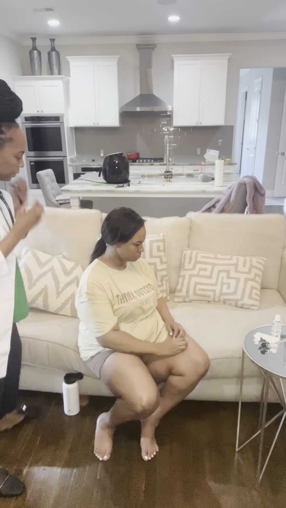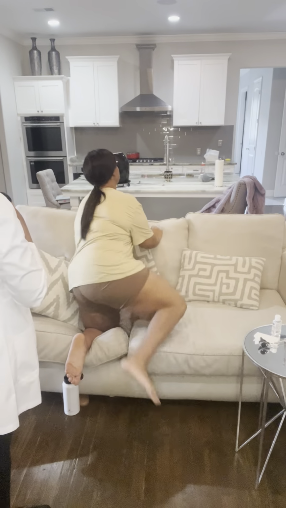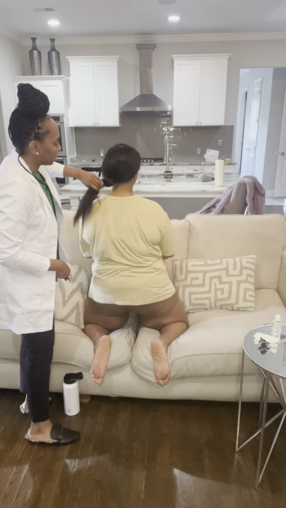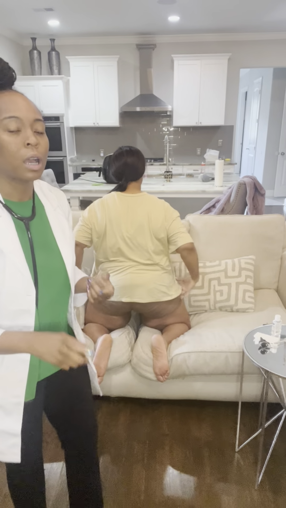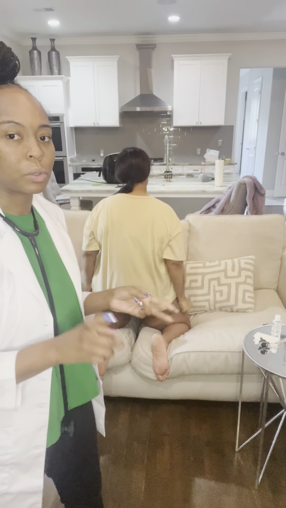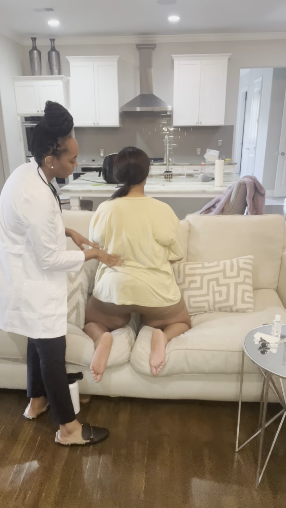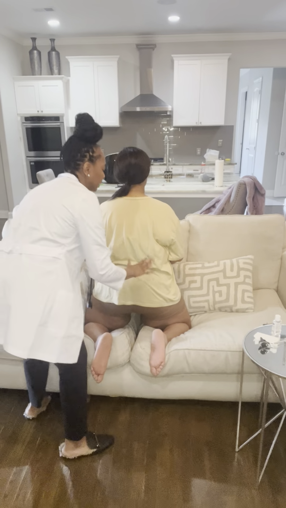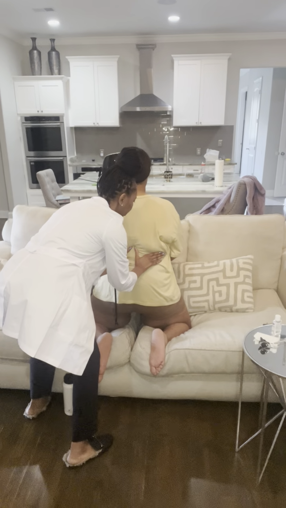Okay, so I'll go ahead and have you turn for me. I'm going to assess your posterior chest area. The first thing I'm going to do is assess for any signs and symptoms of respiratory distress, which includes use of accessory muscles, tripod positioning, tachypnea, cyanosis, nasal flaring, and retractions. Also, I'll inspect and observe for any deformities and symmetry, and I'm going to palpate for chest expansion.